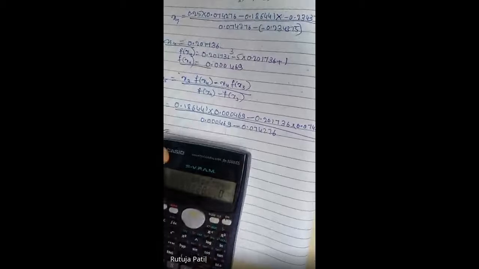Sorry, once again I'll do. So 0.186441 into, so this is minus, right? So this is minus x4. F of x4 here we get as a minus.